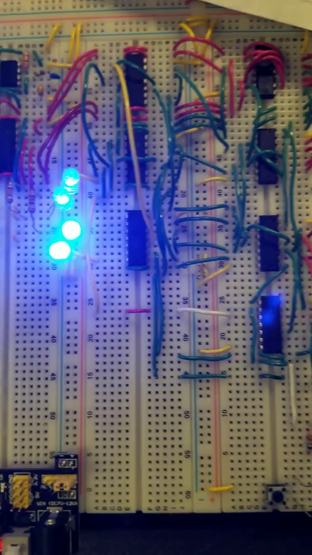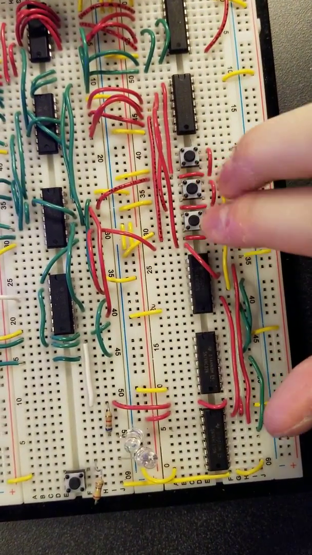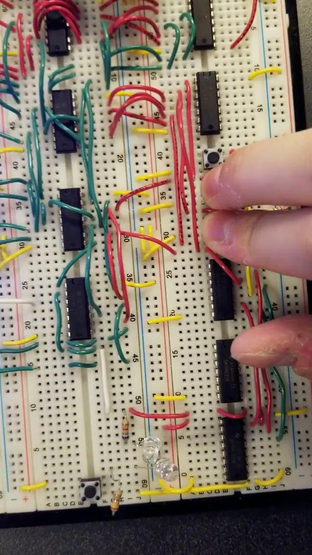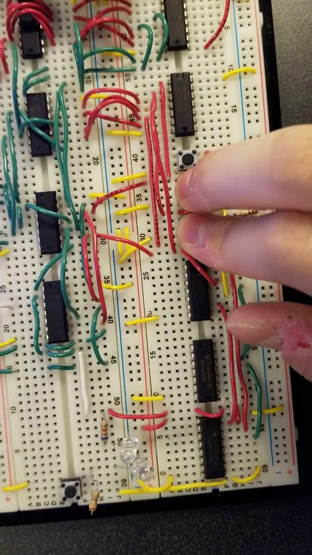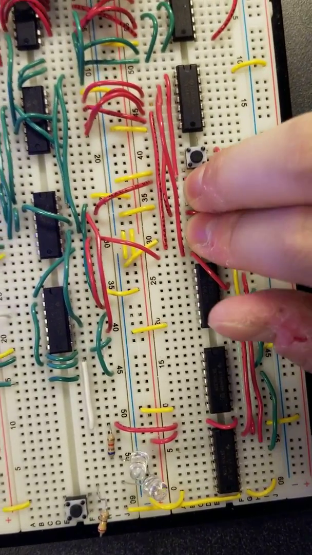So while we're holding these two buttons, P34 and P56, because we're holding them, that means that they are on the line, because as I said before, these are inverted buttons, so right now it's outputting a 0.